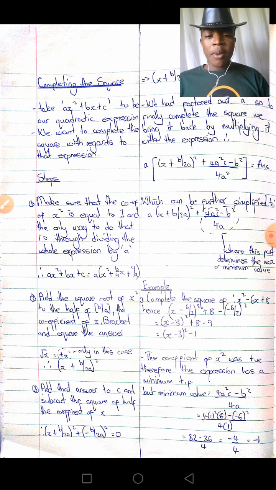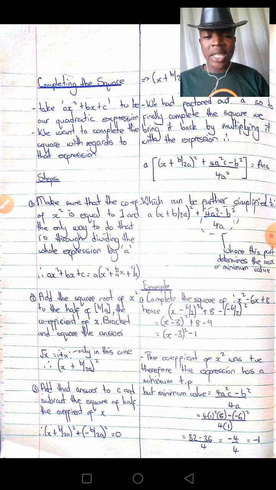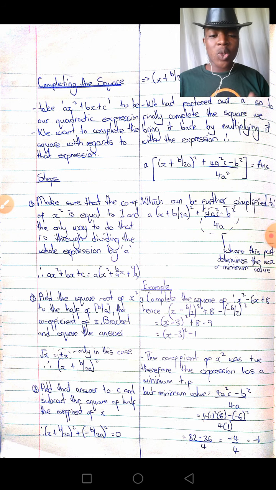The first step being, make sure that the coefficient of x squared is equal to 1 at all times, right? And the only way to do that is to divide the whole expression by whatever coefficient is on x squared. For example, in this case, we divide each and every term in that expression by a, and finally we get a open bracket x squared plus b over a x plus c over a. Please note that we have factored out a from the expression.